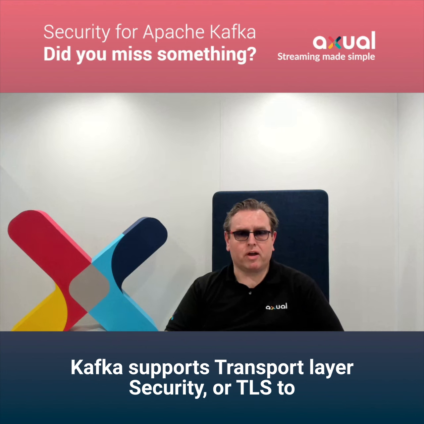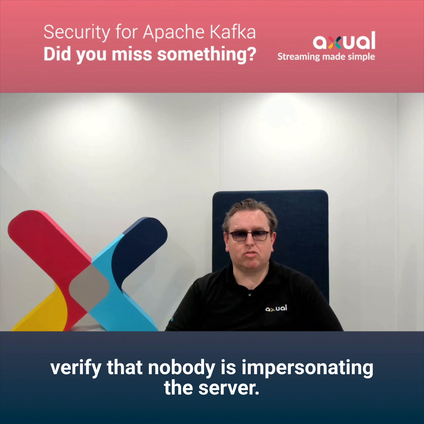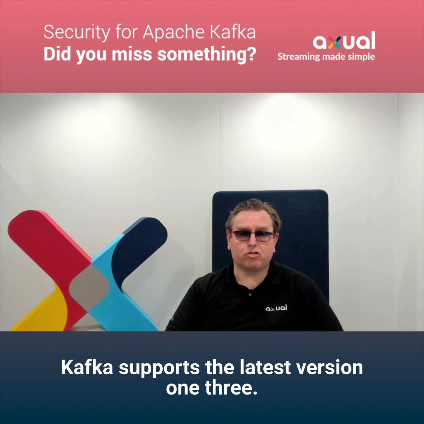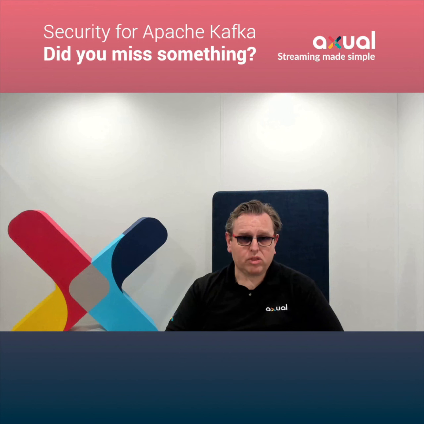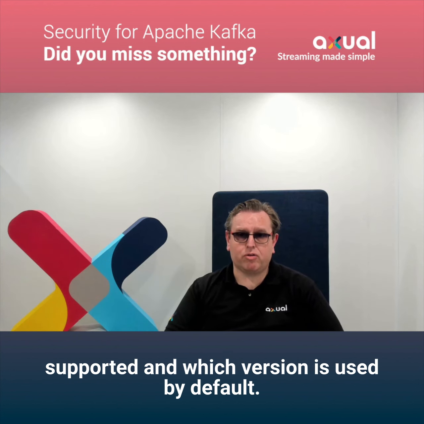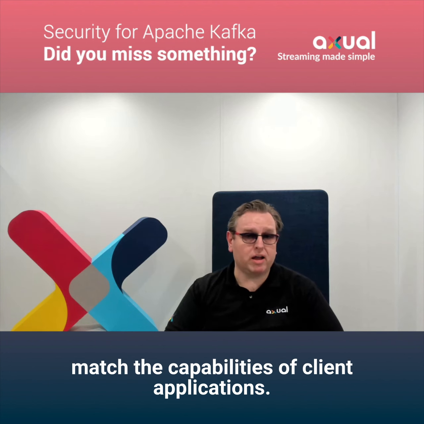Kafka supports transport layer security, or TLS, to make sure that the data that is transmitted is encrypted and that the client application can verify that nobody is impersonating the server. There are several versions of TLS, and Kafka supports the latest version, 1.3, since Kafka 2.5. Kafka allows us to specify which TLS versions are supported and which version is used by default. We can also specify the cipher suites that are supported, allowing us to use TLS settings that match the capabilities of the client applications.